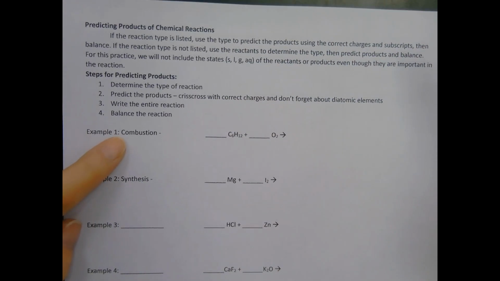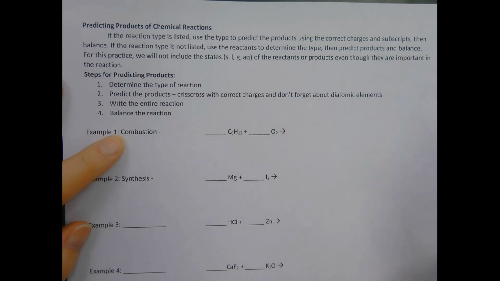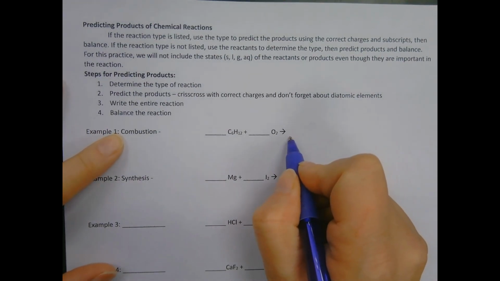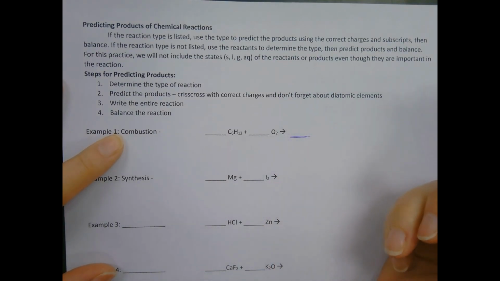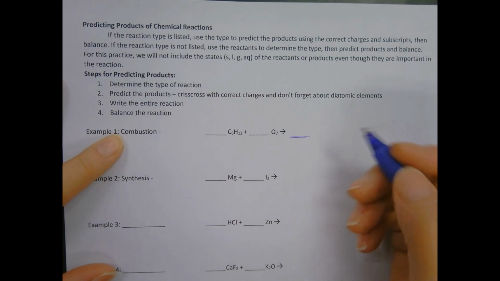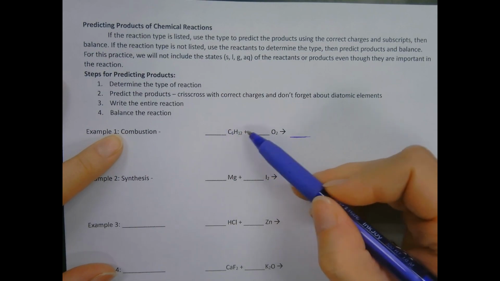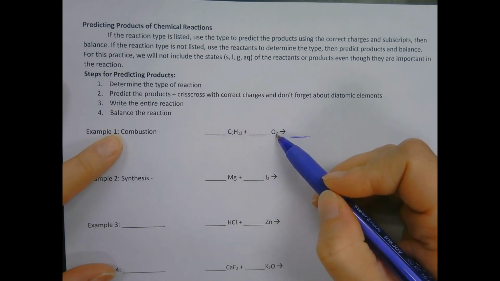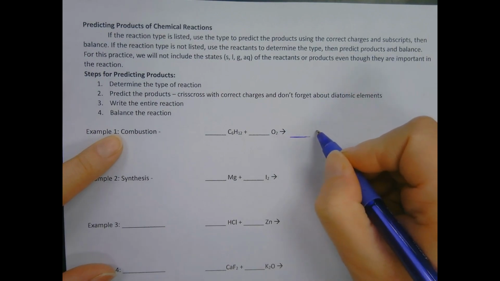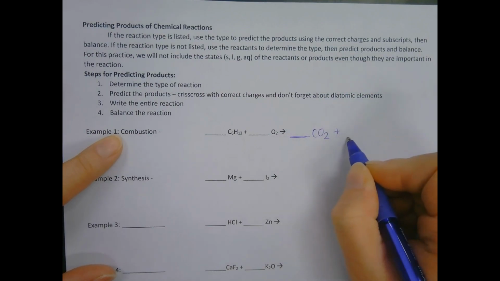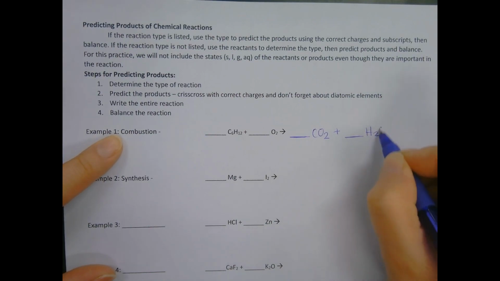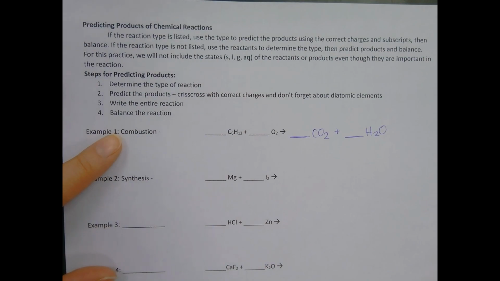So this first one's listed for us. This is a combustion reaction. Well, combustion reactions will always form the same products, so it's kind of an easier one to predict. I'm going to draw a little line right here so that when I balance this, I have a spot to write the coefficient. In a combustion reaction, we always have some fuel, so a hydrocarbon with or without oxygen, in the presence of oxygen to burn, creating or yielding carbon dioxide and water. Those ones are always the same for combustion reactions. So that's a pretty nice one.